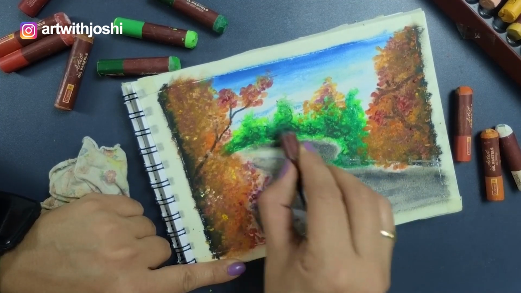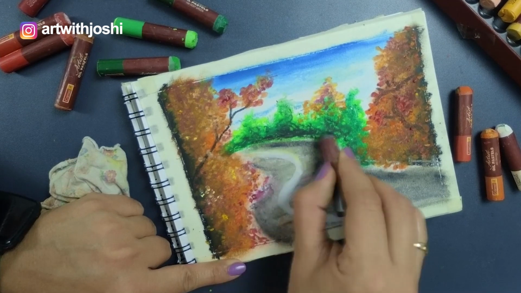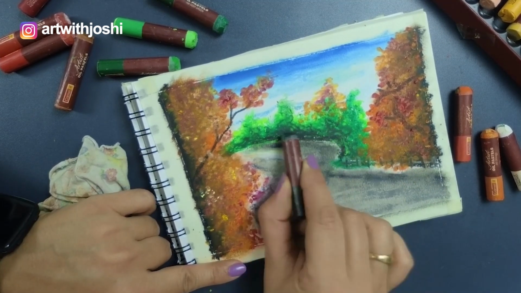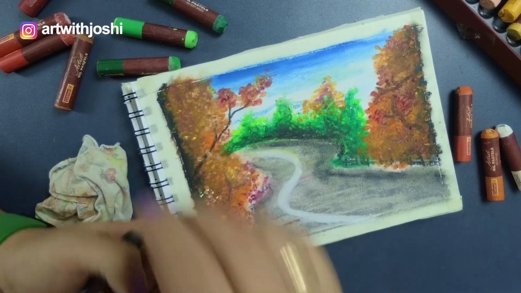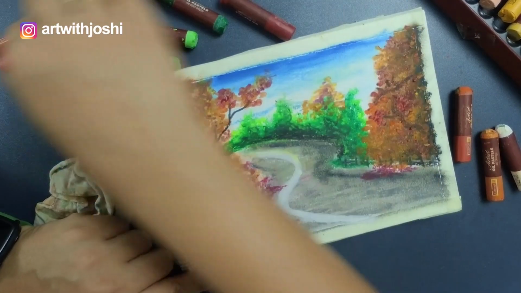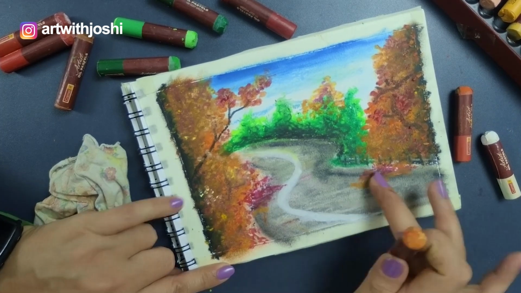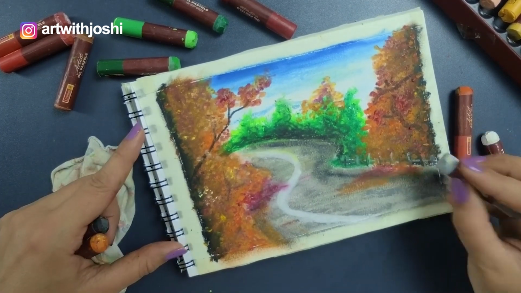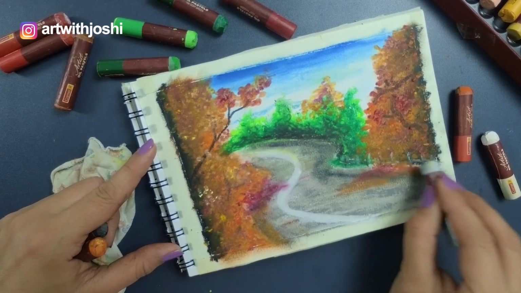Here we'll add some more depth with a black color to the greener part. Maybe on the road it's lined. Just add some highlight to the railing.